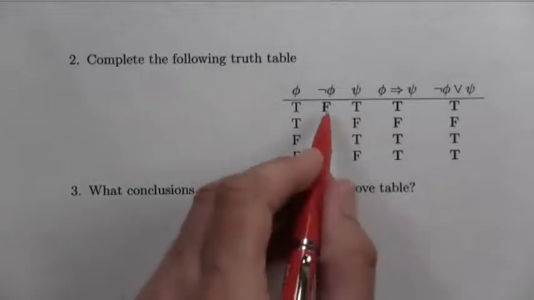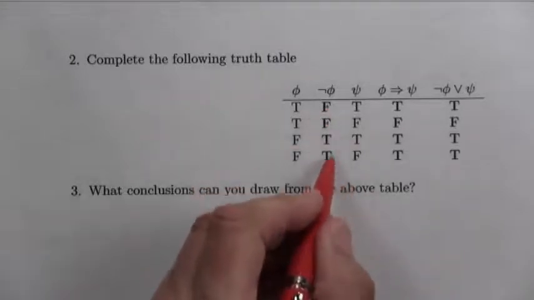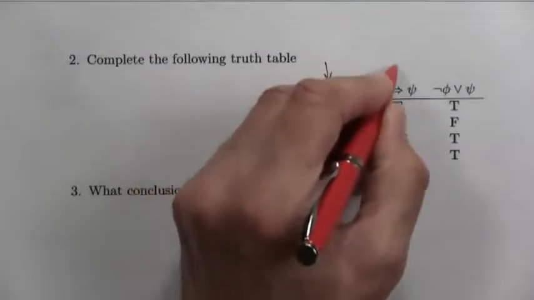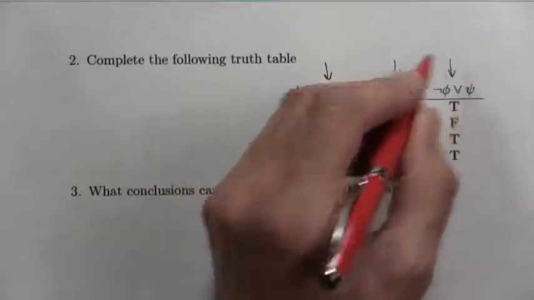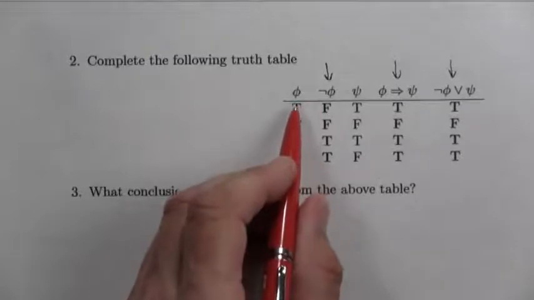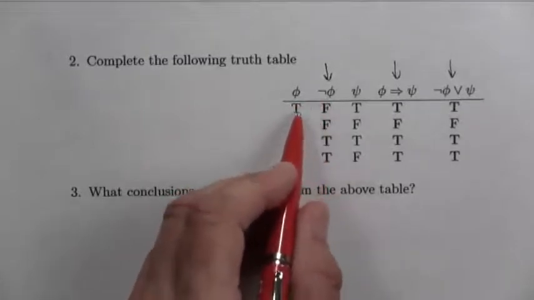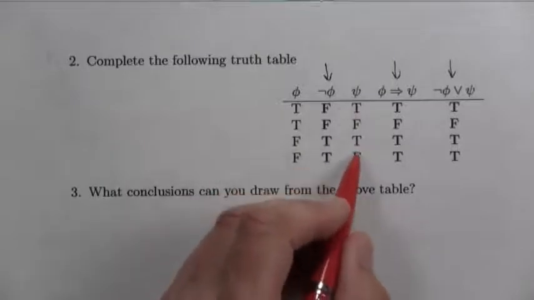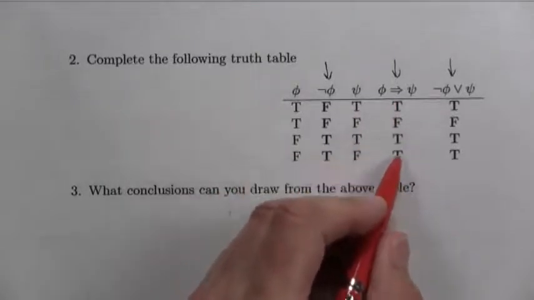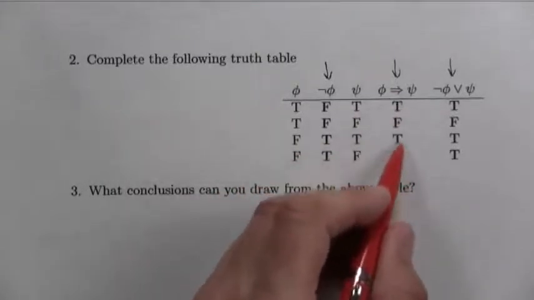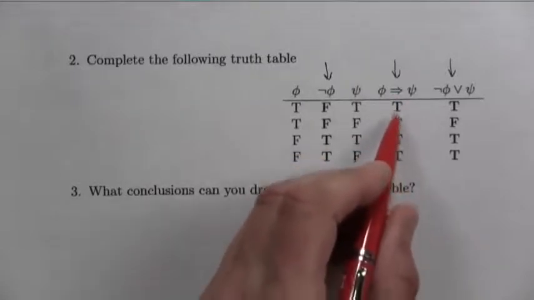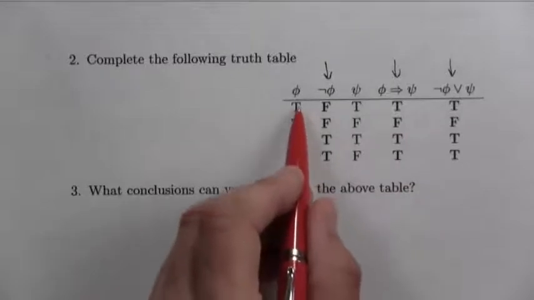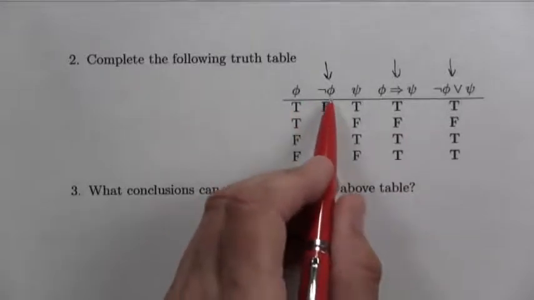Well, for number 2, I've put my answers in bold. If that doesn't show up on your screen, these are the ones that are in bold. I started with phi and I negated it, so true becomes false, true becomes false, false becomes true, false becomes true. I have psi. We've already worked out the truth table for the conditional, and we've seen it's T, F, T, T. Now we can take not phi and psi.